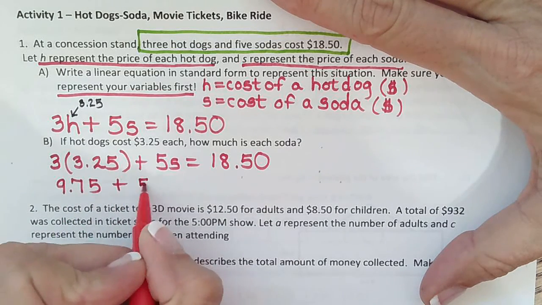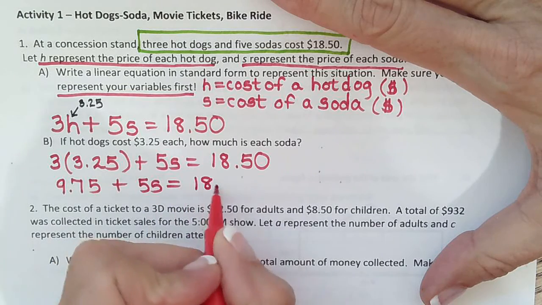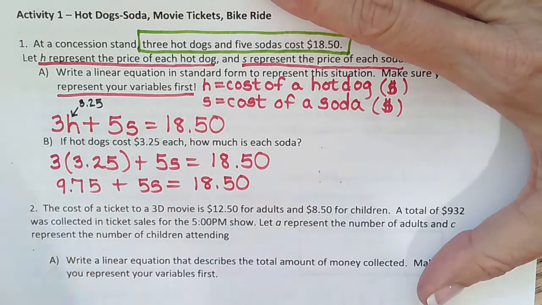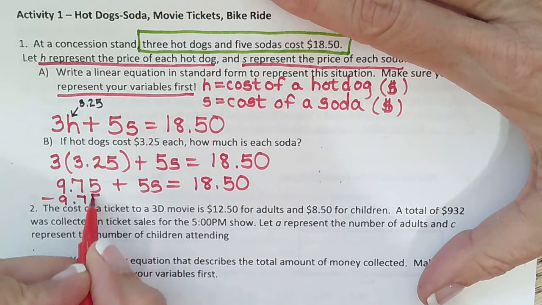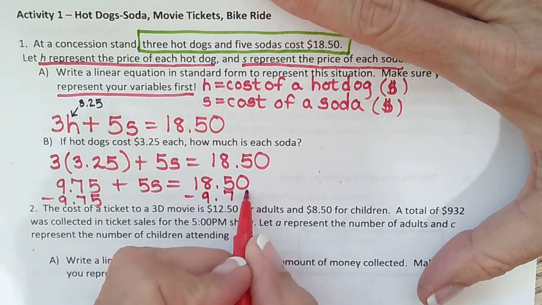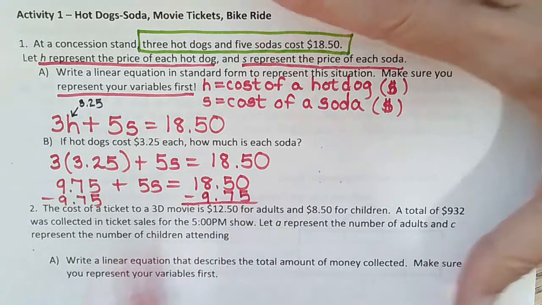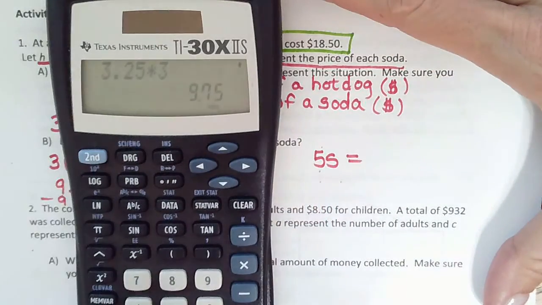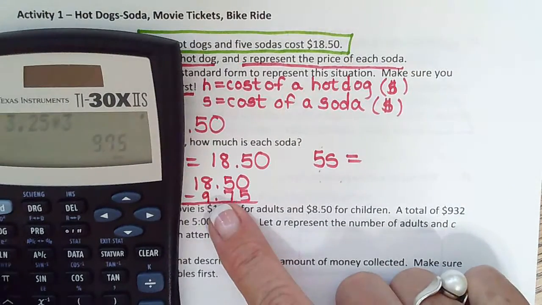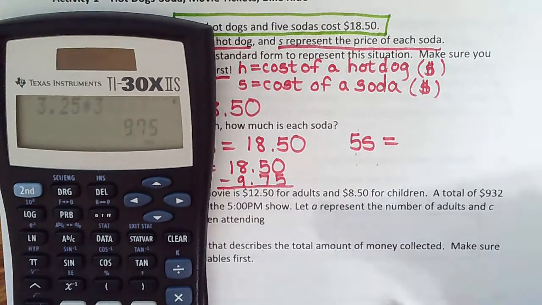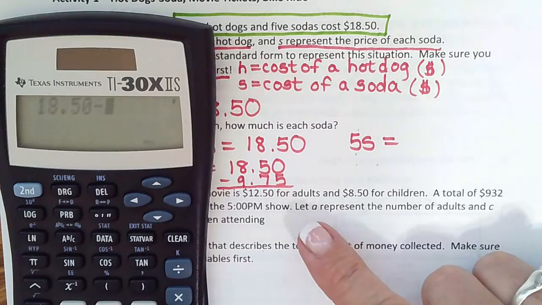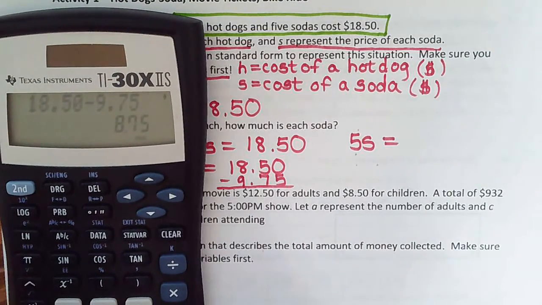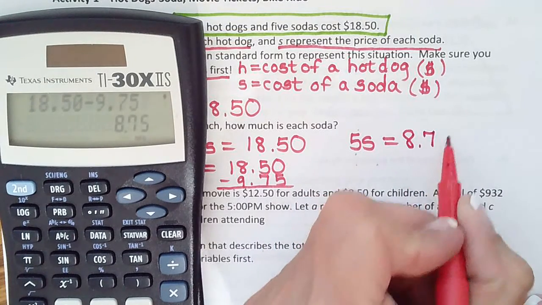plus 5S equals $18.50. So I'm solving for S, which means I need everything without an S over. So minus 9.75, minus 9.75. And we're going to get 5S equals, looks like it's going to be 8.75 maybe. So type this into your calculator. 18.50 minus 9.75 equals 8.75. Let's keep the calculator there because we're going to need it on the next step.